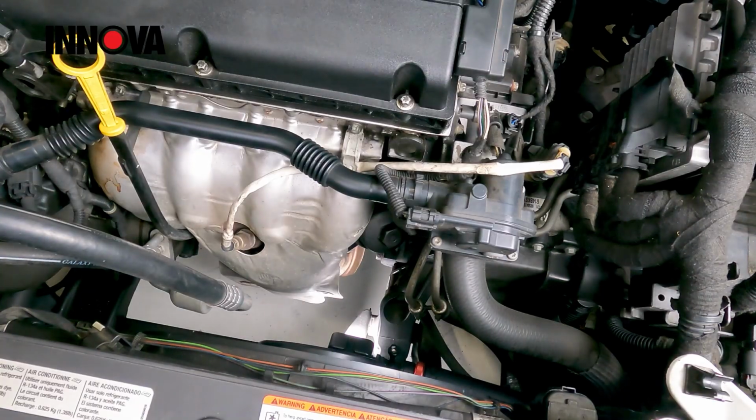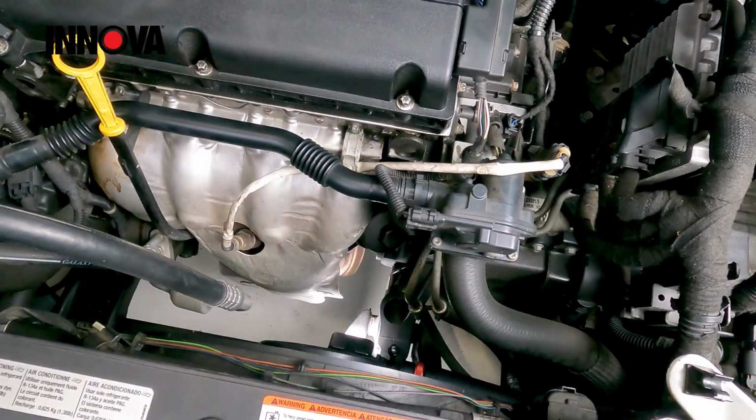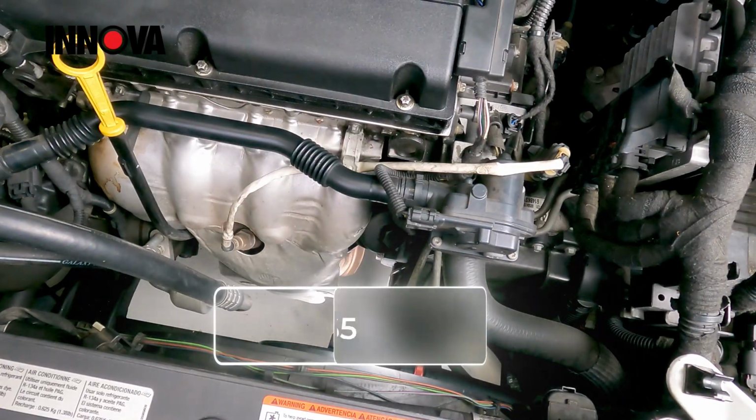Now, if you're unsure about the emission coverage, check the vehicle emission warranty manual, and before continuing with the full diagnostic, review TSP 20-NA-065. Next, we'll run a few tests to figure out exactly what's causing this code.